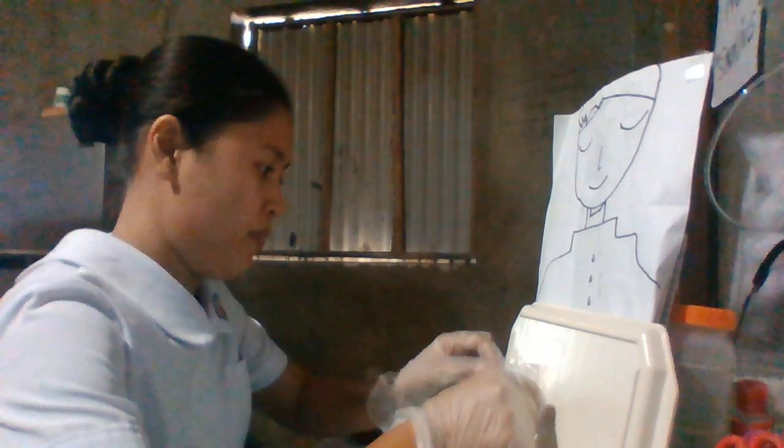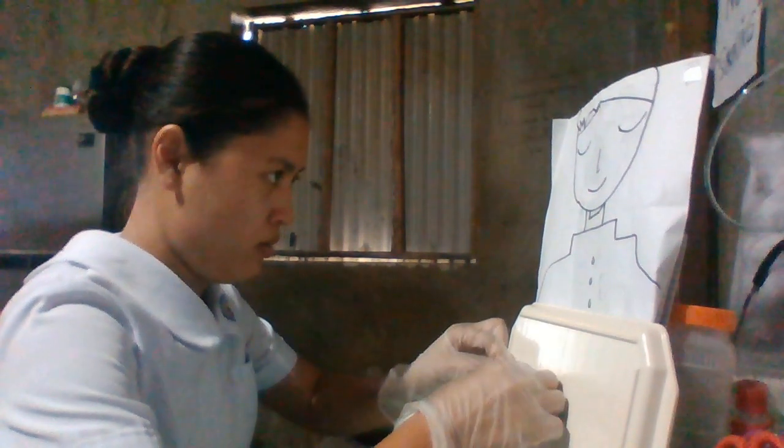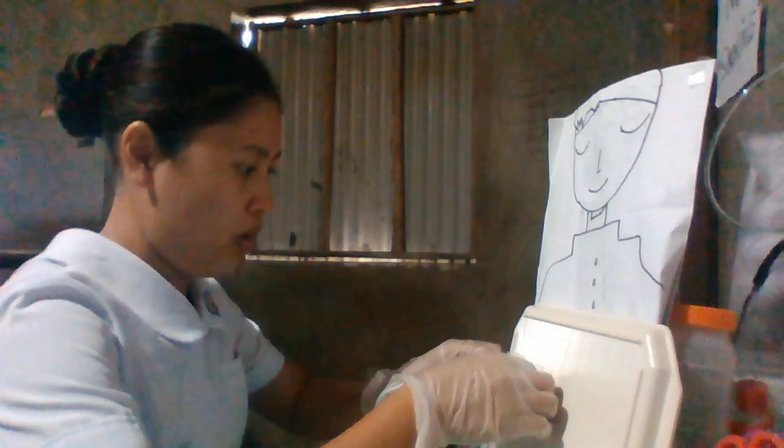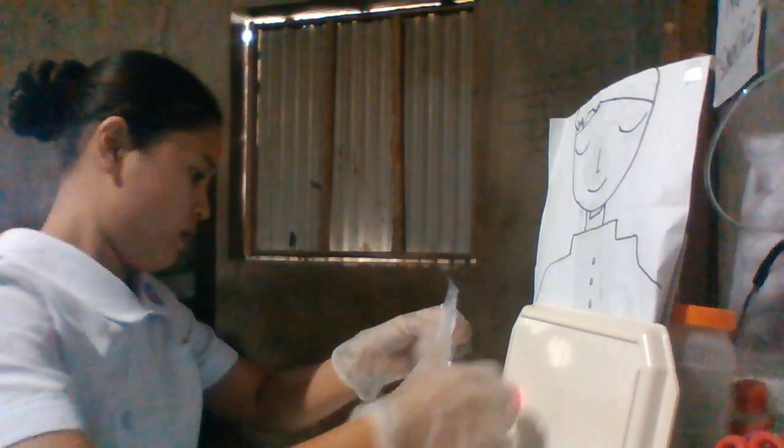Then afterwards, we can remove the old colostomy pouch and wipe with a washcloth. We can remove it slowly and gently.